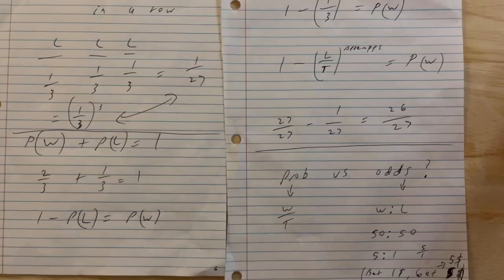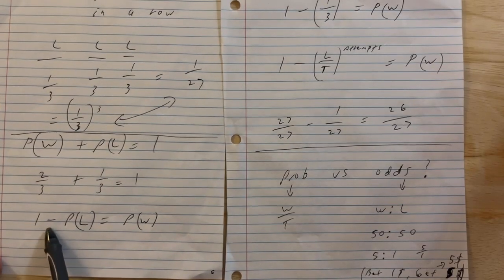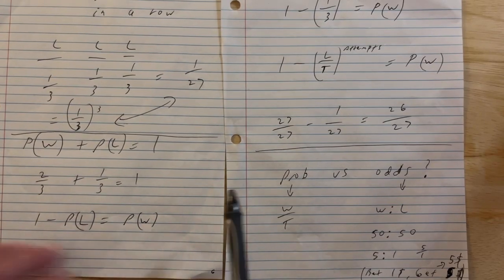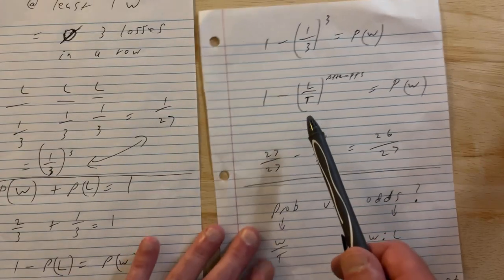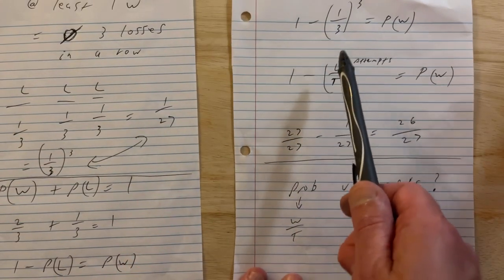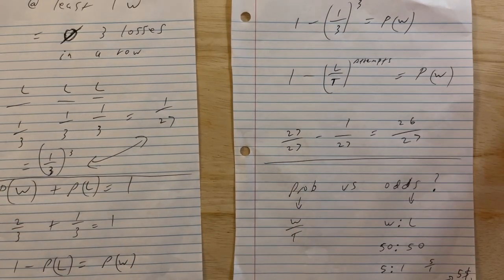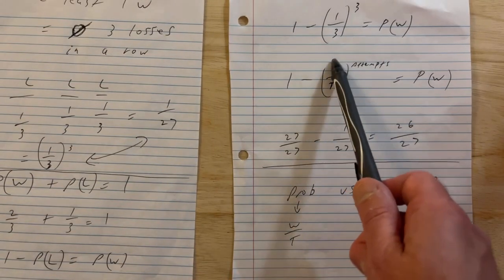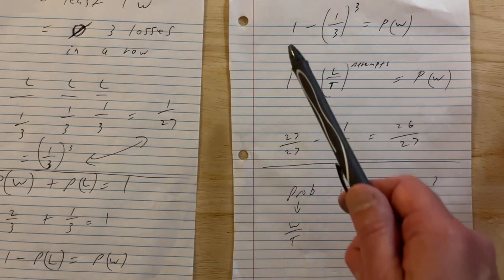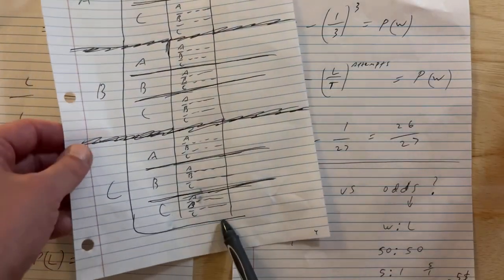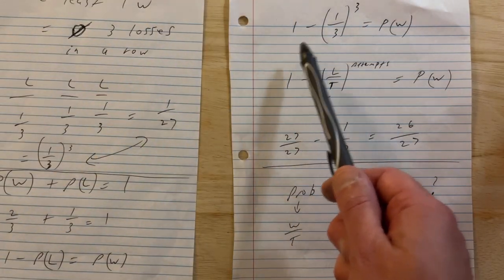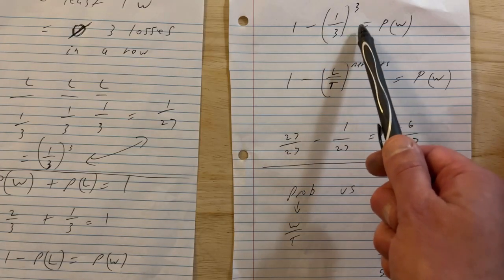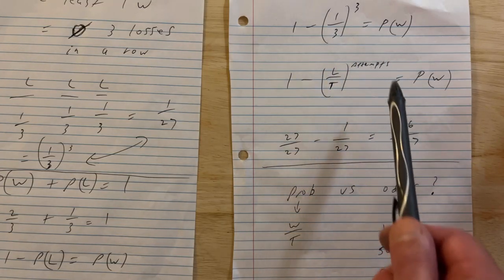And next page. Previous page on the left here, 1 minus probability of losing equals probability of winning. New page on the right. So what we have here, it's the probability of losing. Every time it's 1/3 to the 3rd power, because remember it goes 1/3 of 1/3, 1/3 of 1/3 of 1/3. So it just comes out to be 1 minus 1/3, quantity to the 3rd power equals your probability of winning.